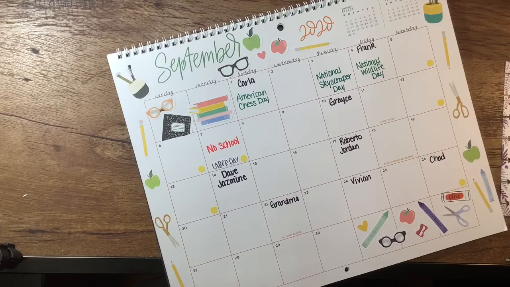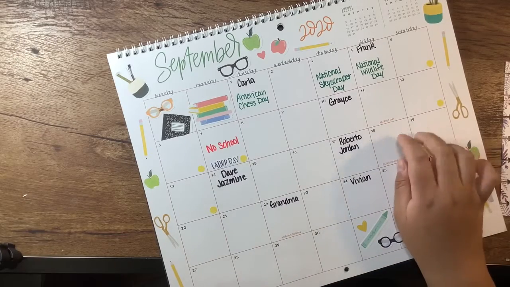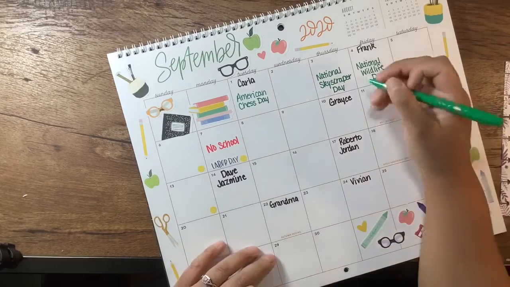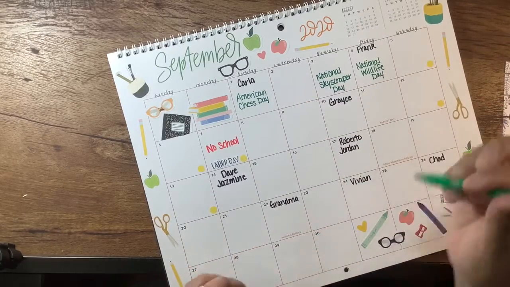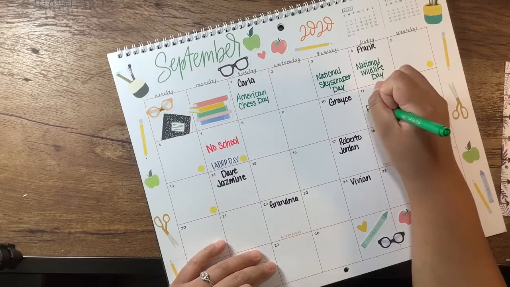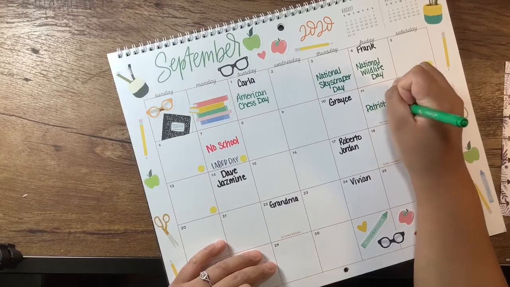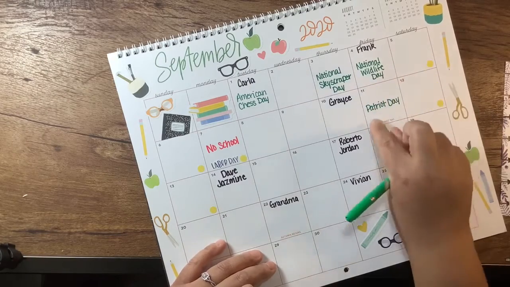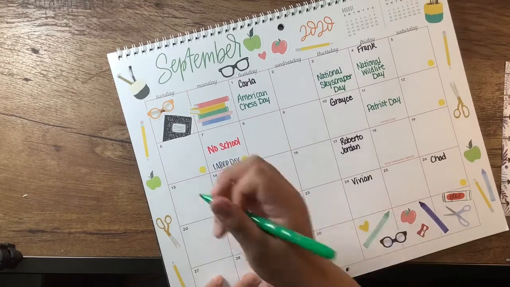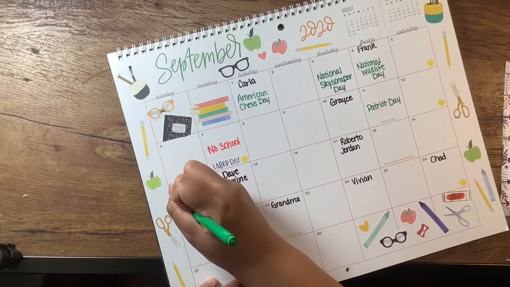So the next is the 11th, which is Patriot Day. It says it there, and I know that there's a sticker for it somewhere. So I'm still going to write it in. Maybe I'll put something there. I don't know. I don't want to white it out. I might though. Okay, now the 13th is National Grandparents' Day.